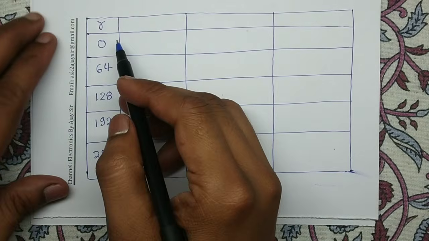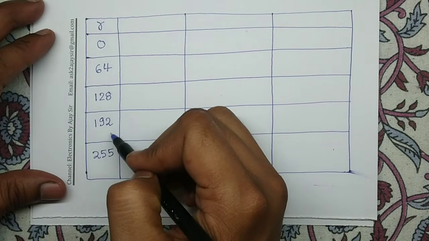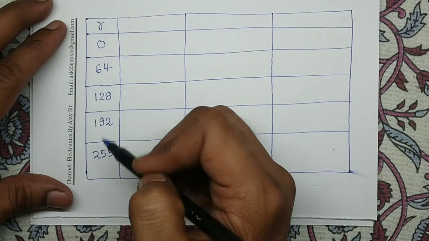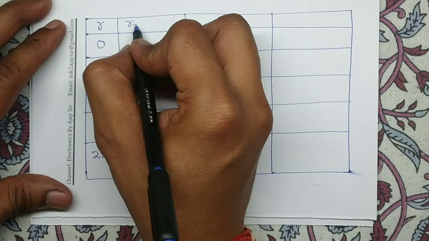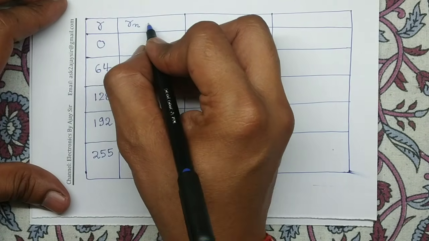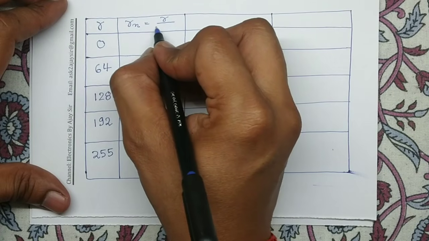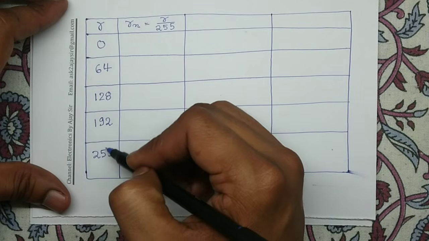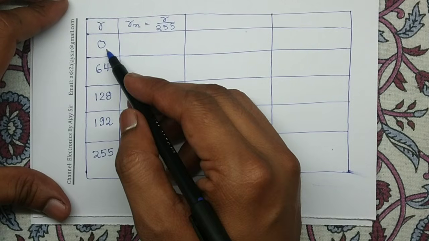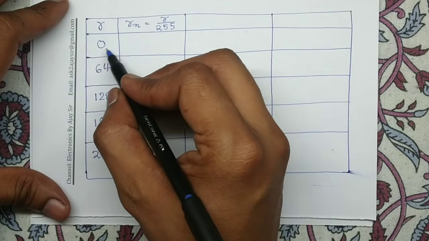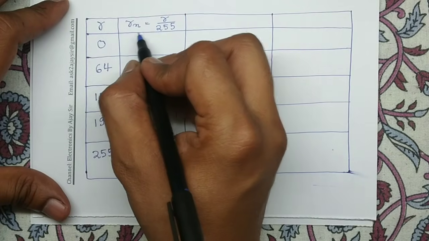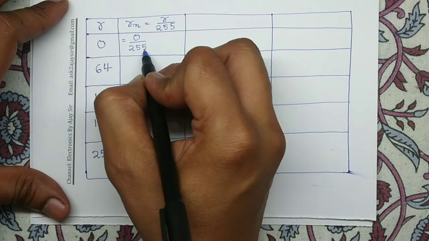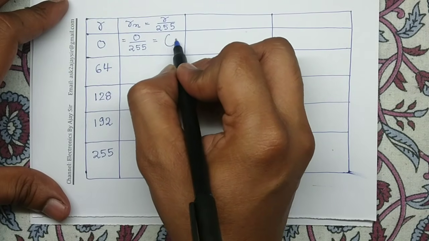Next we will convert this unnormalized input intensity value R into normalized input intensity value Rn, and for the same we will perform the simple mathematical equation Rn is equal to R divided by 255. So one by one we will normalize all these intensity values. First, when R is equal to 0, so if we normalize this intensity value, that is 0 divided by 255. If you simplify this, you will get the output equal to 0.